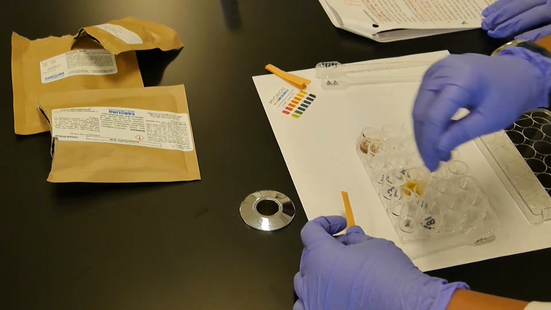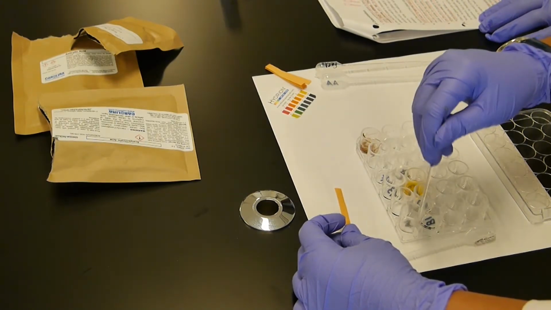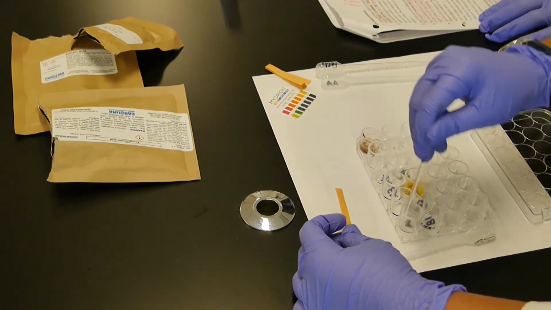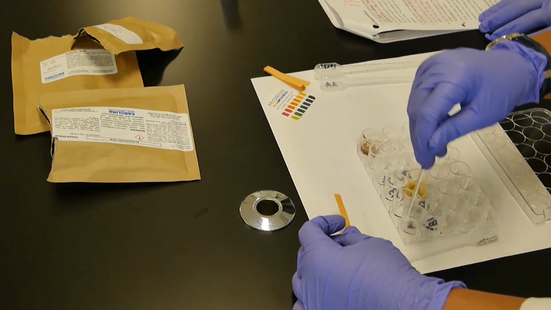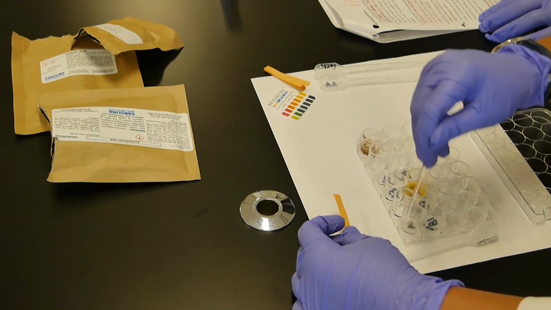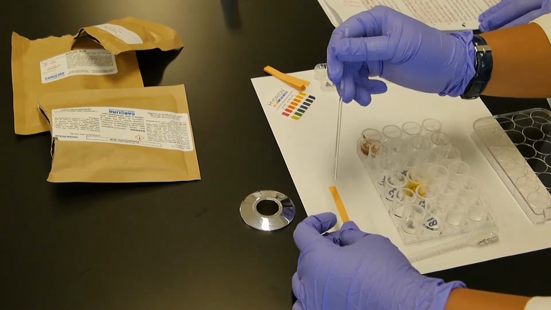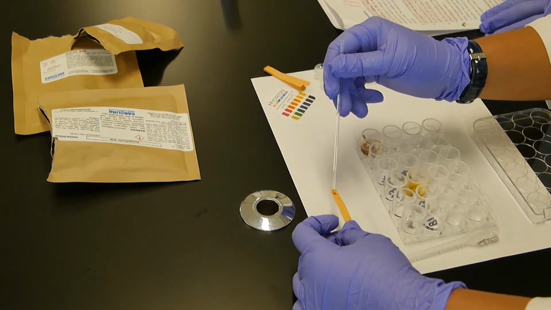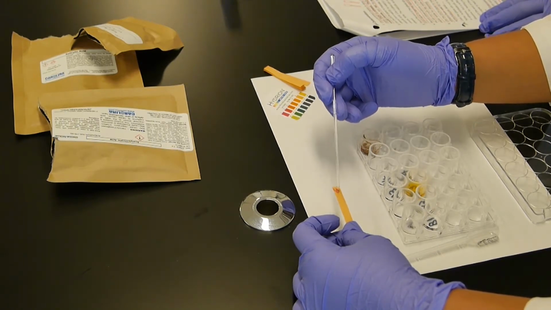Make sure to stir well the salicylic acid and the ethanol for them to react, and they need to mix well, and then use this end, put it on the pH paper to see the color change. So you will find your color change when you do your experiment.